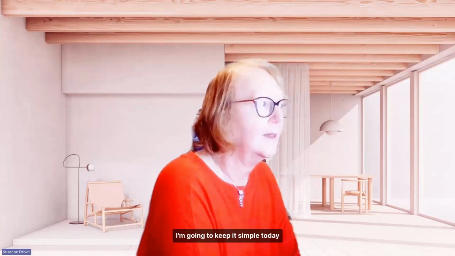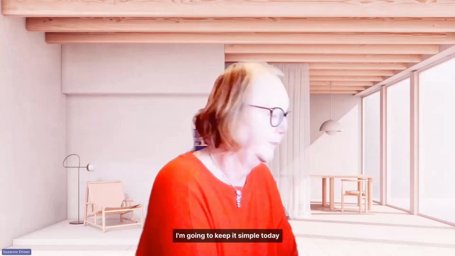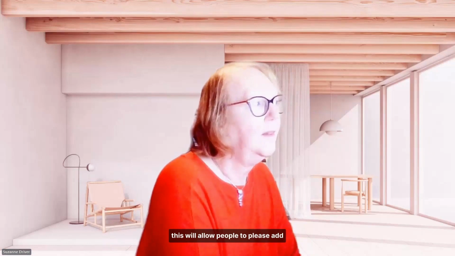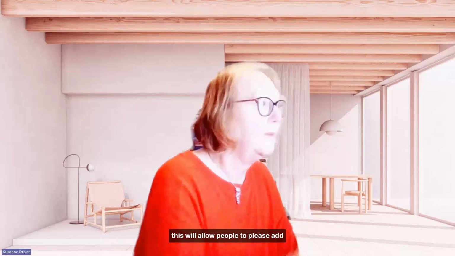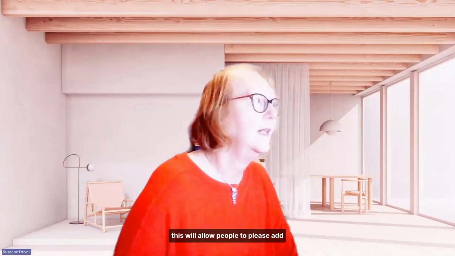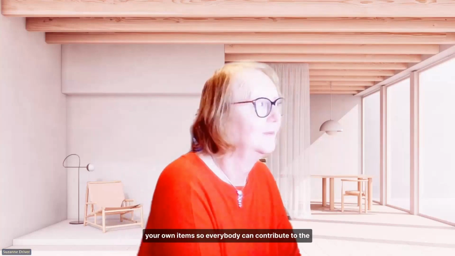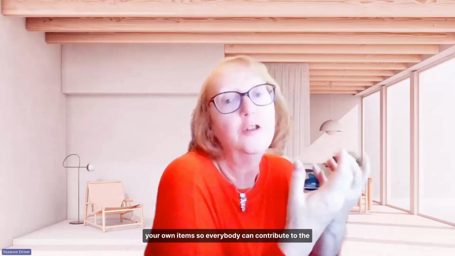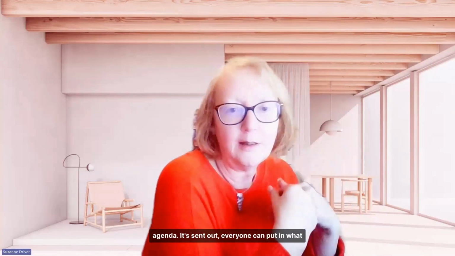I'm going to keep it simple today, and this will allow people to please add your own items. So everybody can contribute to the agenda.